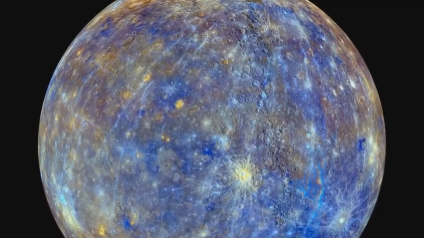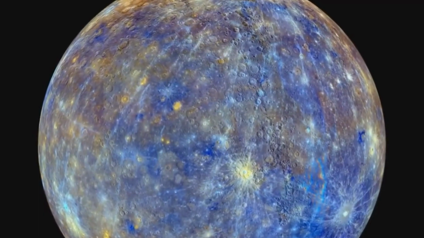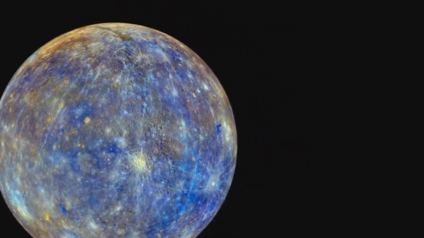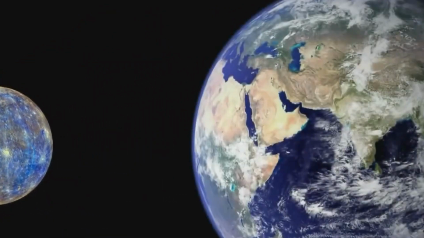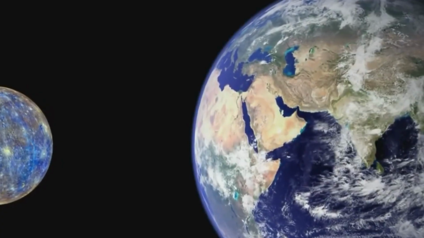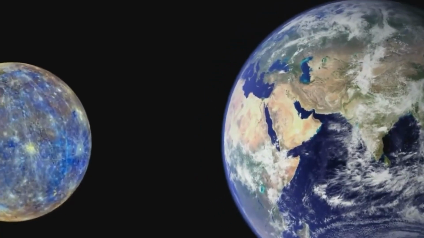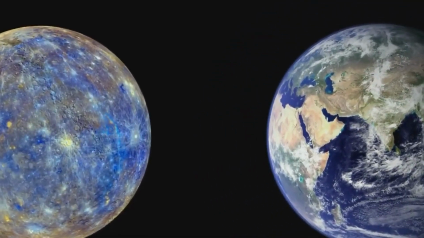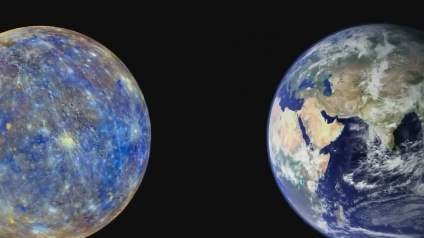If you examine Mercury's surface more closely, it begins to resemble our moon. It is covered in vast plains and heavily cratered terrain, suggesting that it has been geologically inactive for billions of years. But this was not always the case. One of the most striking features of Mercury's surface is the presence of long, narrow ridges that stretch for hundreds of kilometers. These structures likely formed as the planet cooled over time.